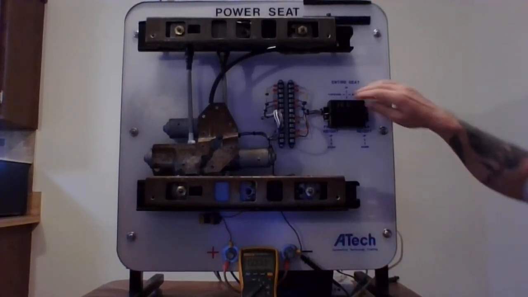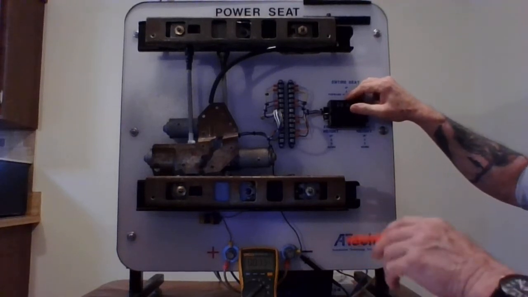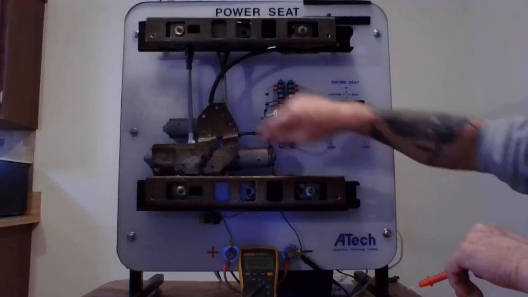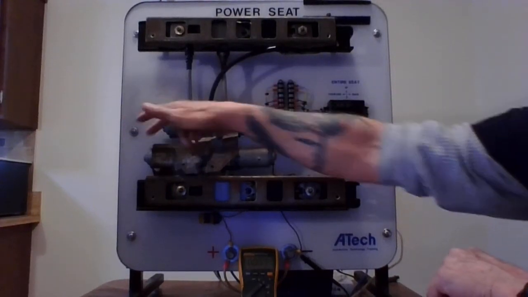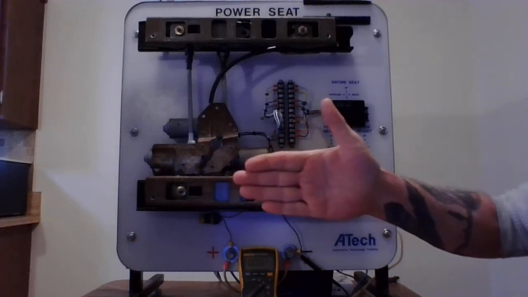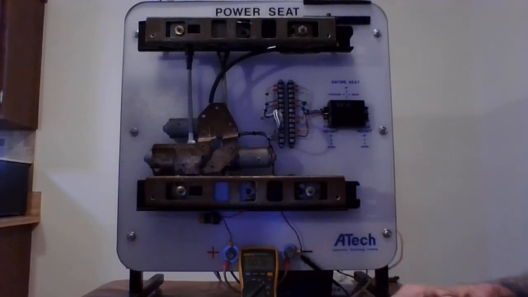So what you have here is a six-way seat. Each motor that you see, you have one here, you have one here, and there's another one down here. Each one of these motors actually does two functions. One motor is going to go forward and backwards. One motor is going to raise the seat off the floor or down to the floor, and one is going to tilt the seat either forward or backwards.